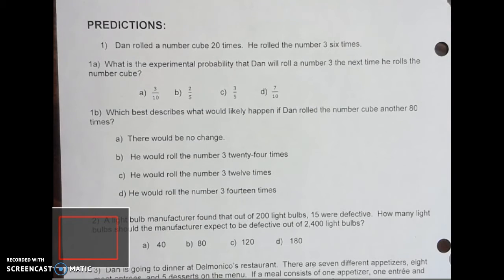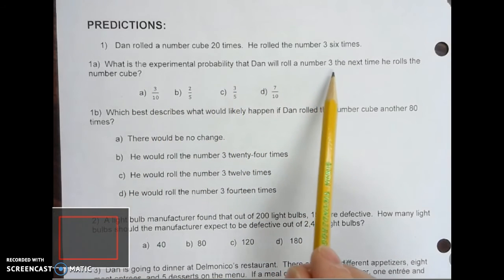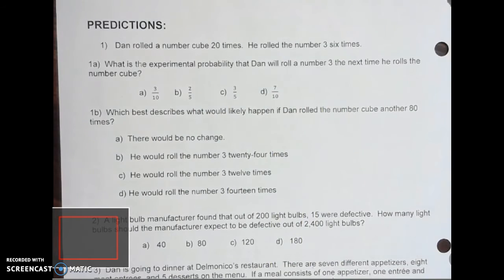We're going to use our probabilities now to make predictions. And in our first example, we're told that Dan rolled a number cube 20 times, and he rolled the number 3 6 out of those 20 times. Okay, and so we want to know what's the experimental probability that Dan will roll the number 3 the next time that he rolls the number cube.